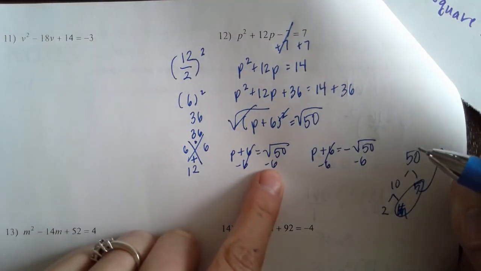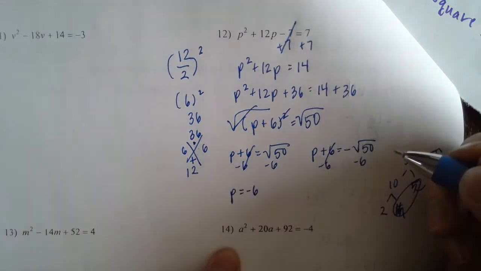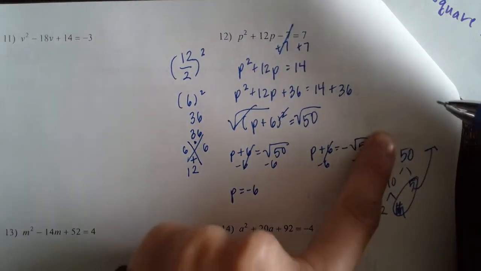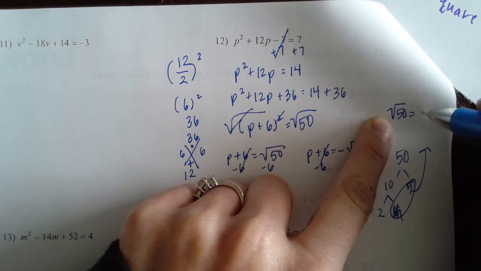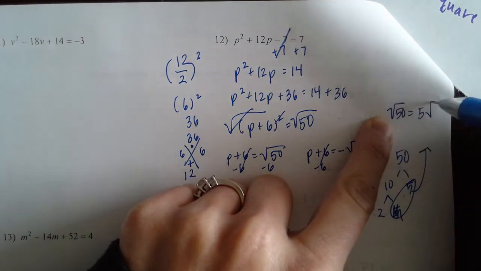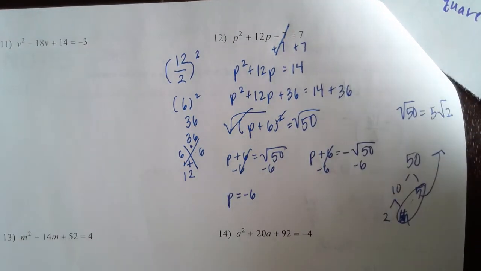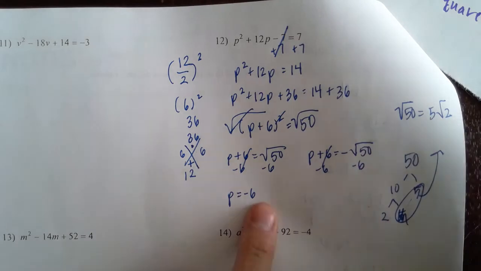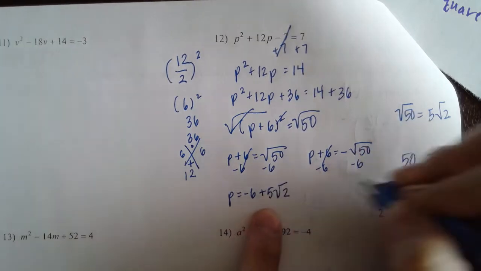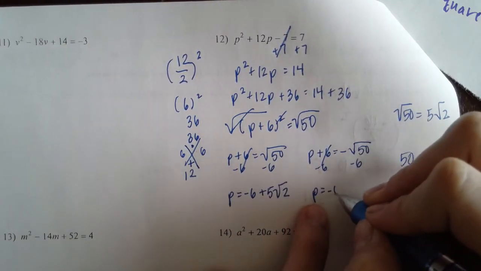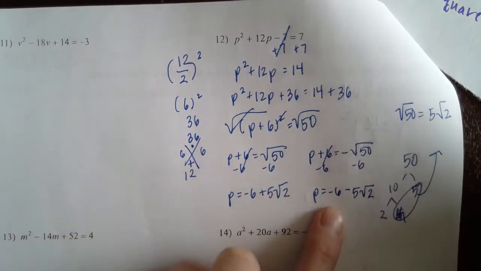Okay, I'm going to put the 6 first and then my square root. So my answer will be p equals negative 6, and I want this reduced radical. So here's the thing. The square root of 50 is the same thing as 5 root 2, because I took one of the 5s out, and my leftover is root 2. Okay, so these are equivalent. So I'm just going to put that instead of my 50. So this is a positive root 50, so this will be a positive 5 root 2. And then over here I have p equals negative 6, because I subtracted my 6, and then this is a negative 5 root 2.